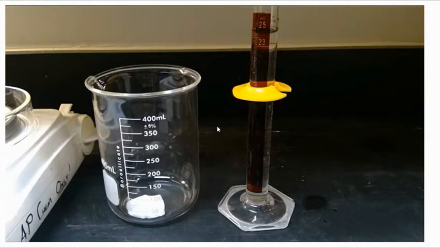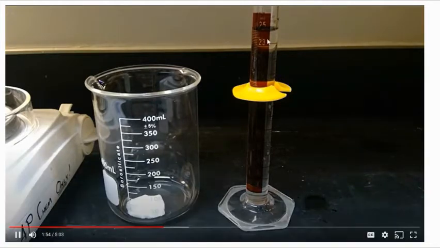So at this point, you would want to really make sure you're at eye level with the meniscus on the grad cylinder to get it right up to that 25 milliliter mark. We can see the bottom of the meniscus right there.